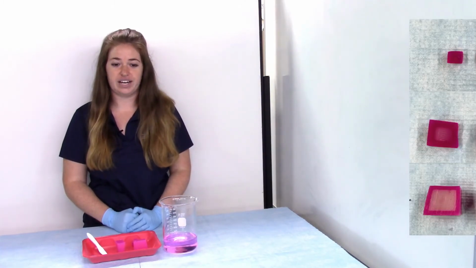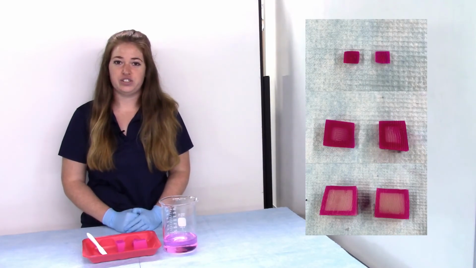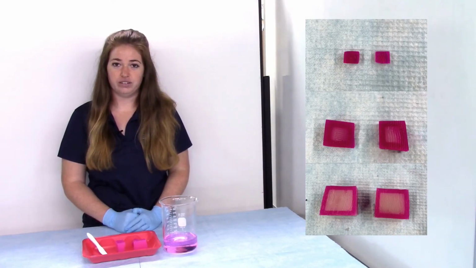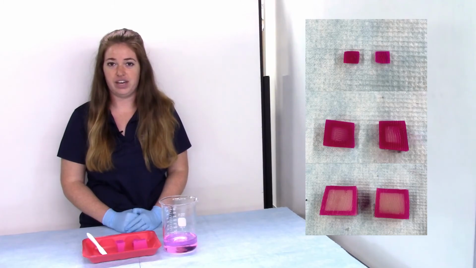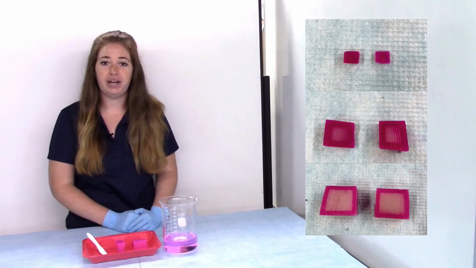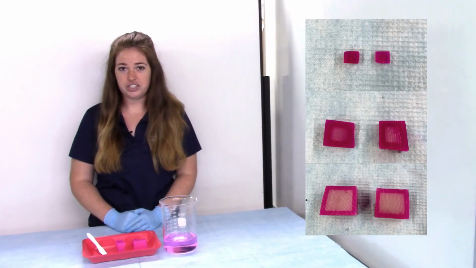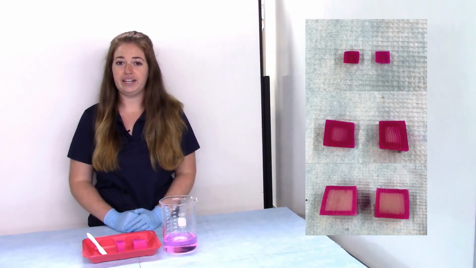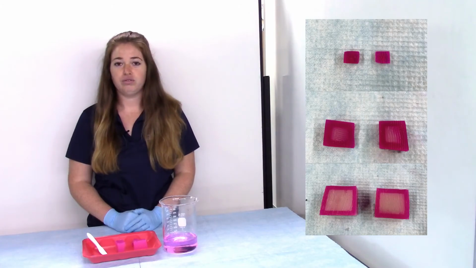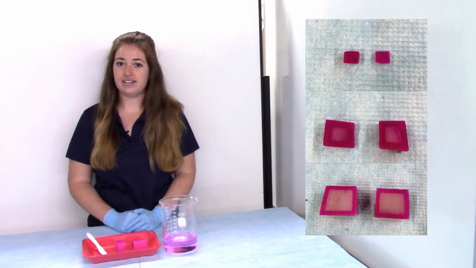So as you can see, the cube with the smallest volume turned completely pink, while the cube with the largest volume turned pink only on the very outside edges. This is because diffusion happens at the same rate regardless of the size of the object or its volume. Comparing these cubes to cells, if the cells were too large, diffusion would not happen quickly enough to support the cells. For example, cells need to bring nutrients in and get waste out.